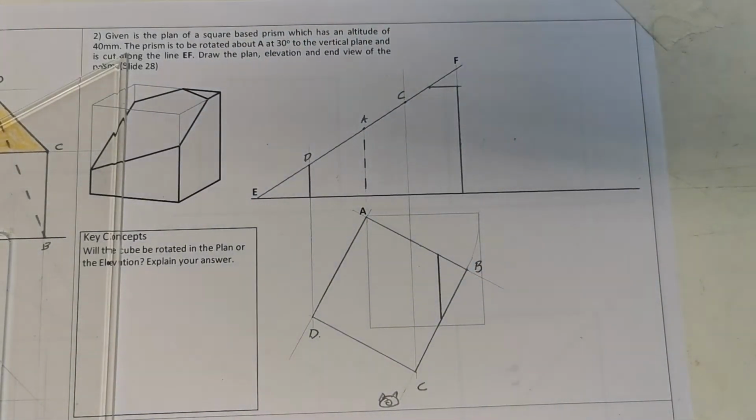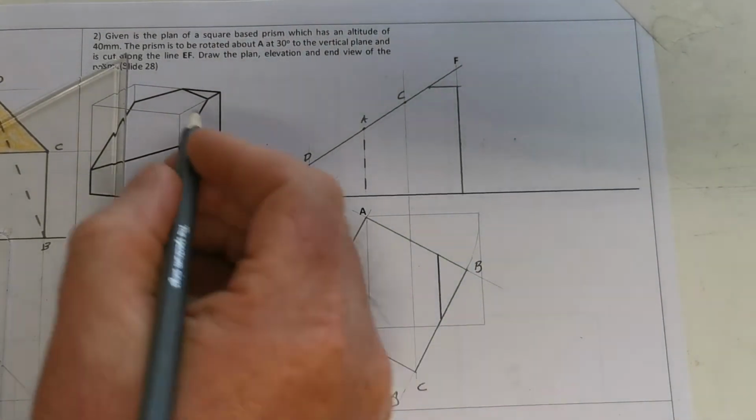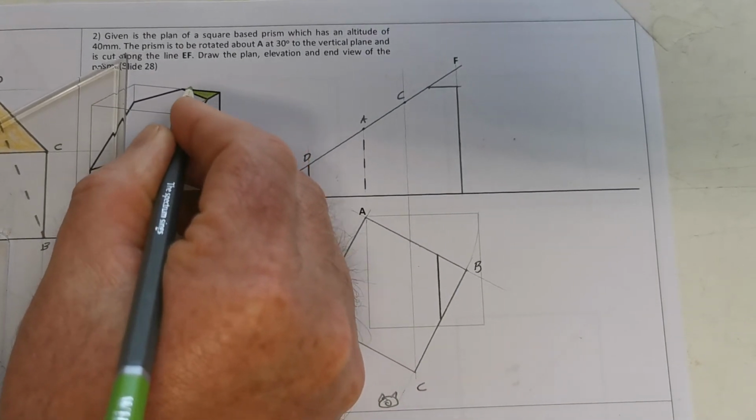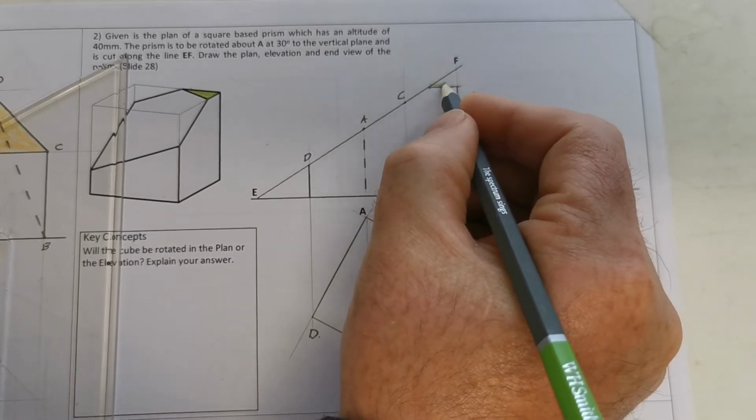Okay, and I'll just stick a color on this to help people see. So if I decide that that surface up here that's not cut at all is green.